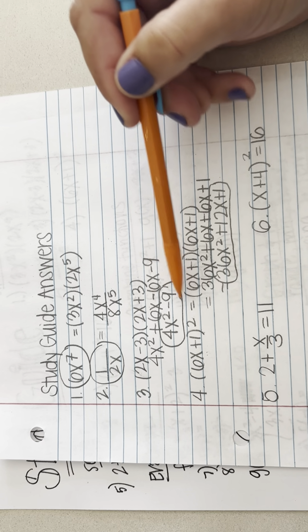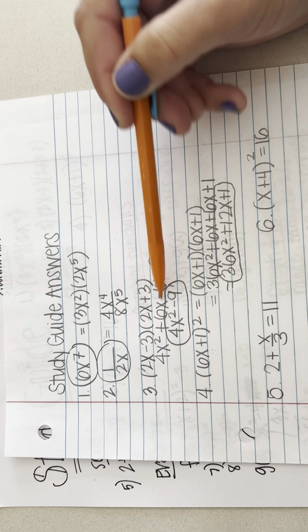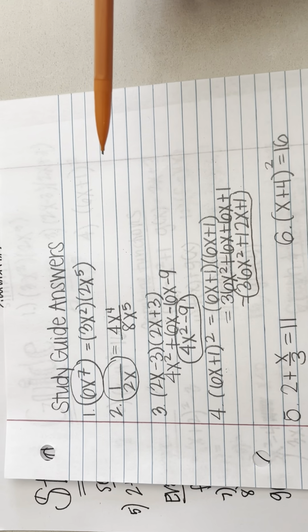All right, here I'm multiplying 2 binomials, but the binomials have the same numbers and different signs. So I end up with just 2 terms, right? Because the terms in the middle cancel. Those 2 linear terms cancel.